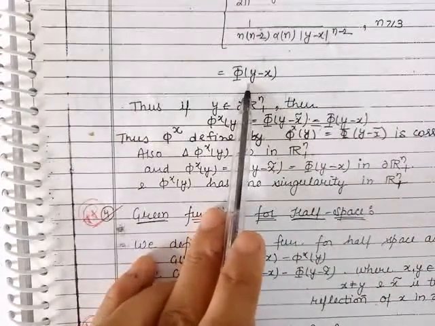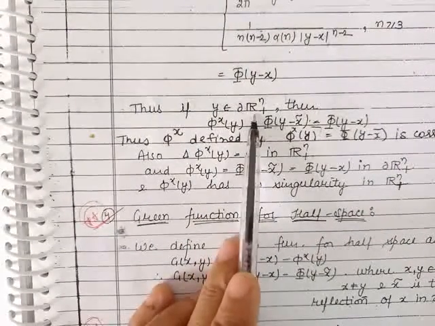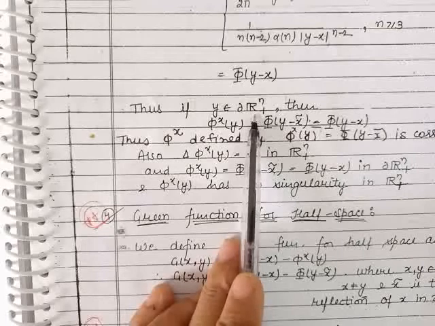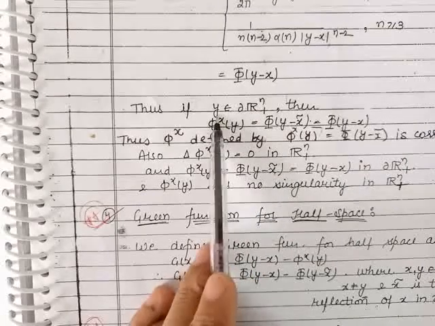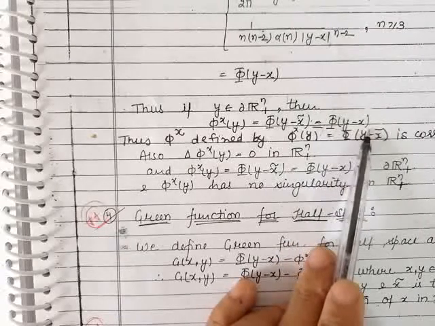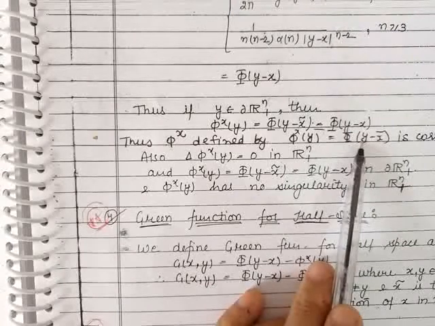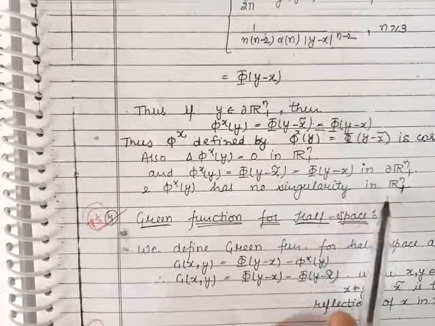So we have proved that if y belongs to the boundary of open upper half space, in that case the value of this function is phi of y minus x.